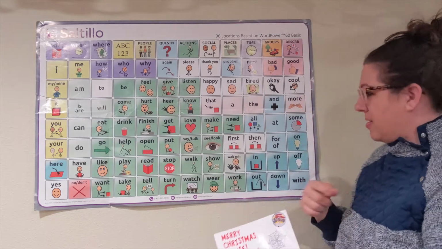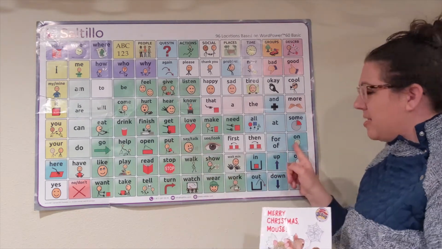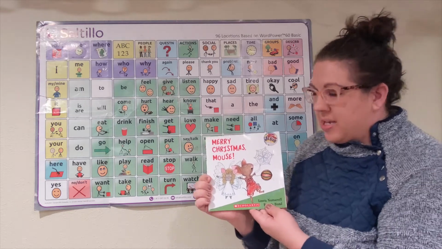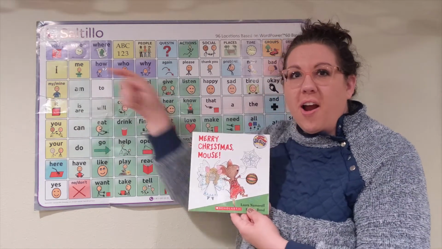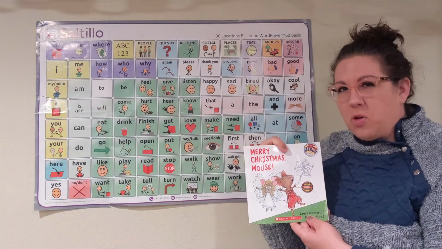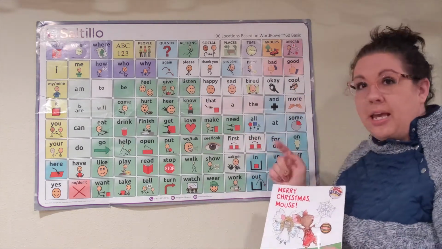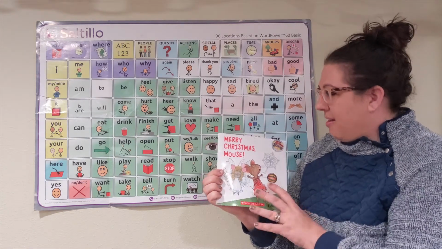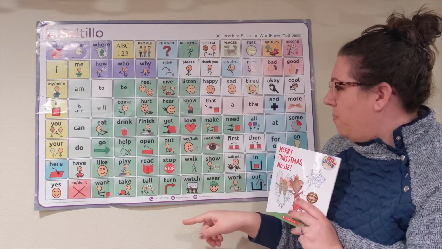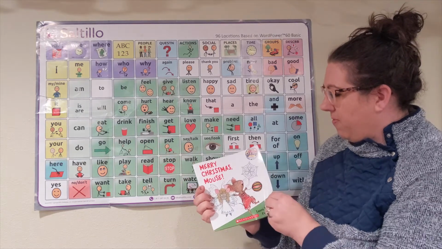At my house, we put ornaments on our Christmas tree. I wonder, is Mouse going to be putting ornaments on his Christmas tree, do you think? Let's open our book and we will find out.